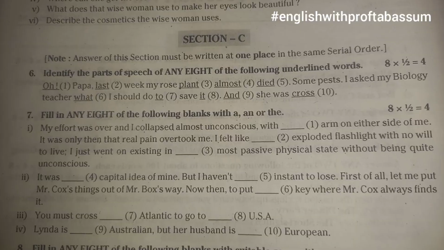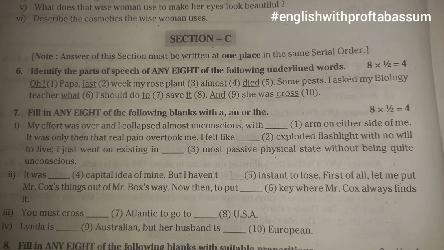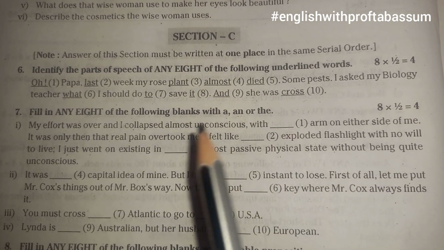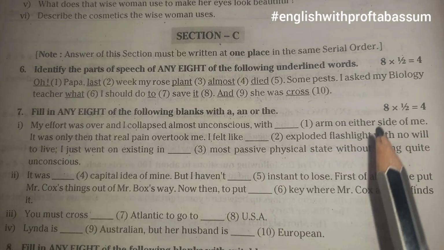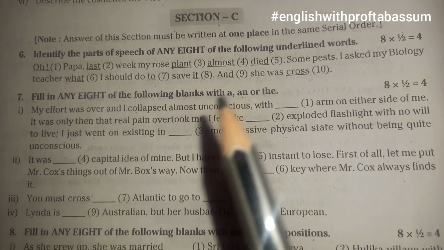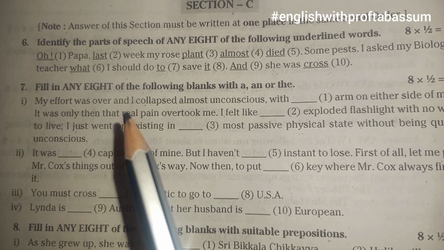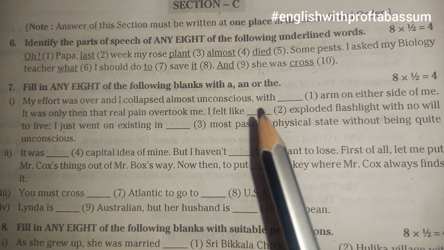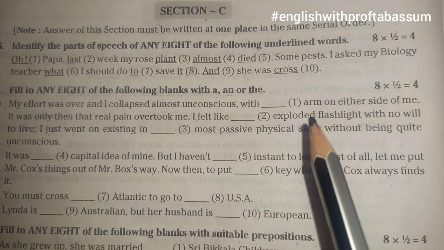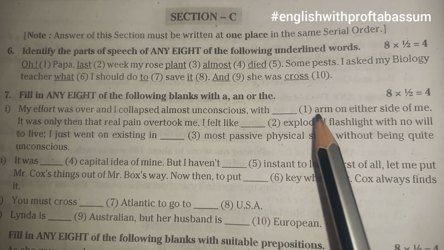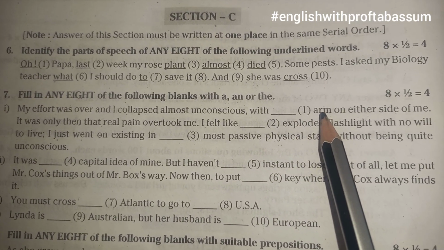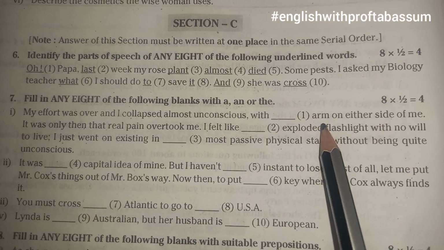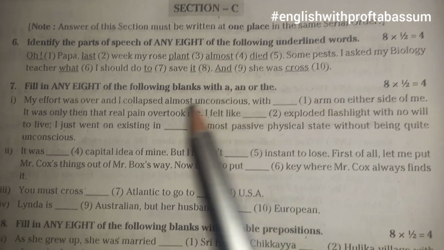Okay. Bit number 7. Fill in any 8 of the following blanks with a, an or the. Means with articles you need to fill it. Again 4 marks. Each carries half mark. "My effort was over and I collapsed, almost unconscious with dash arm." So an arm, since arm begins with A, which is a vowel sound. An arm on either side of me.